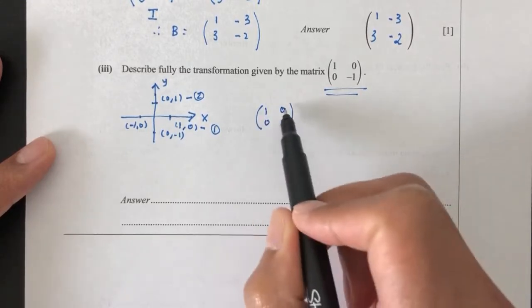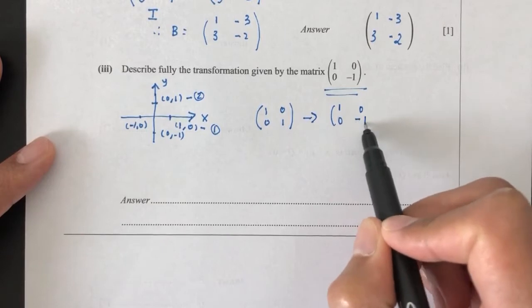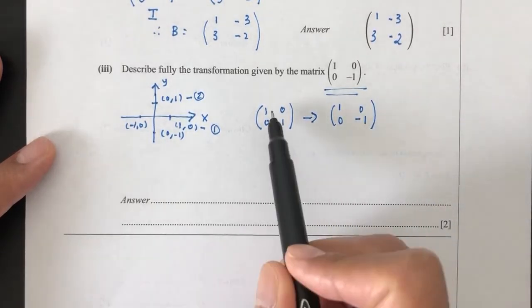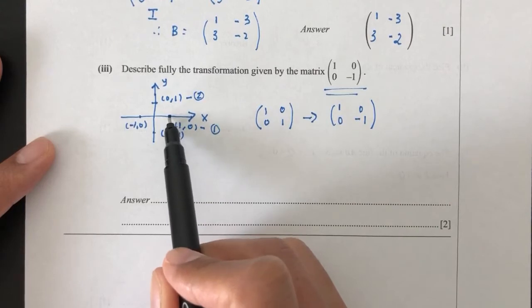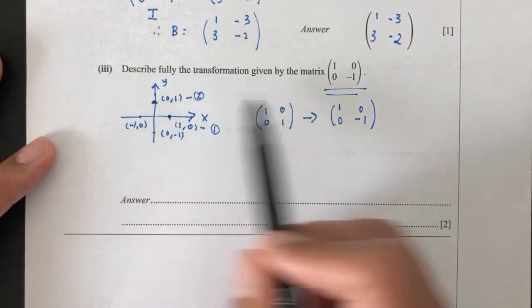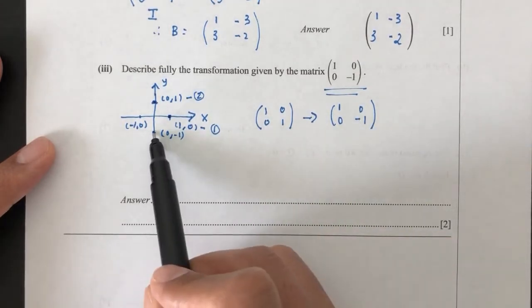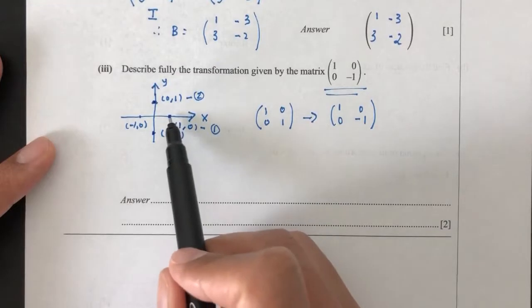So how can we make this become this? As you observe, the first point remained the same, which means this one did not move. And this one, which is this point, became 0, minus 1. So how can you make this point become here, and this point does not move?